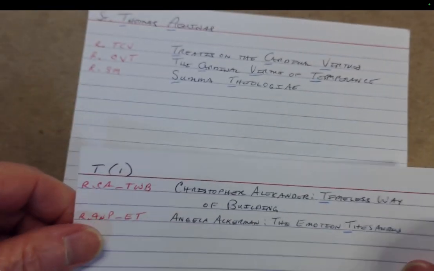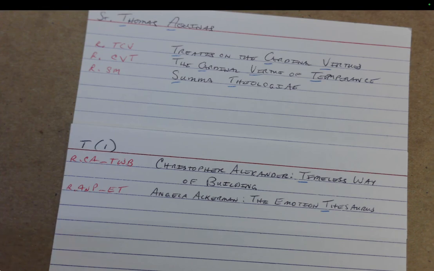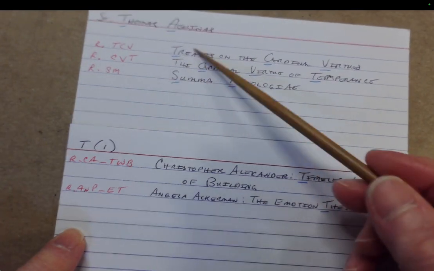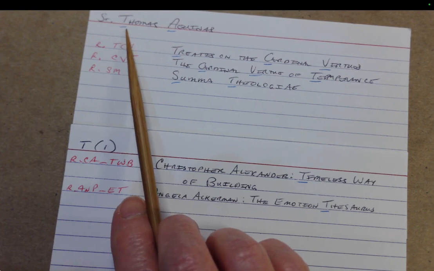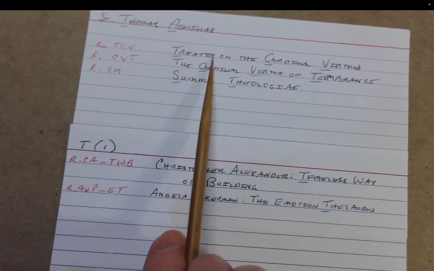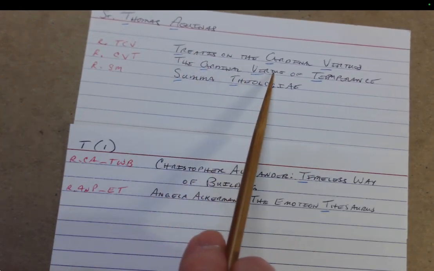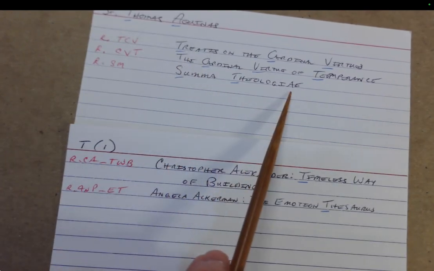Now, it might be interesting to note Thomas Aquinas is going to automatically appear 3 times because when I index it, it's going to be indexed under Thomas Aquinas, Treatise on the Cardinal Virtues. Thomas Aquinas, the Cardinal Virtue of Temperance. Thomas Aquinas, Summa Theologiae.